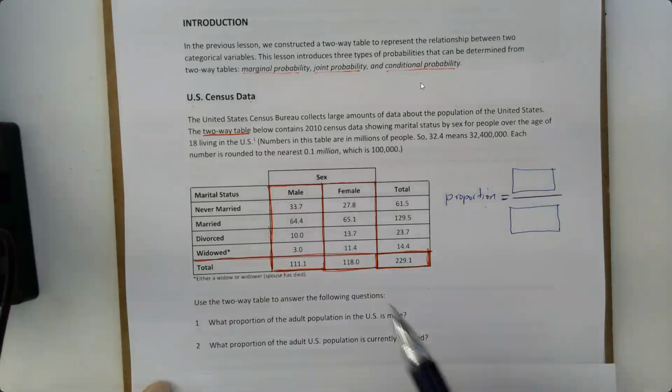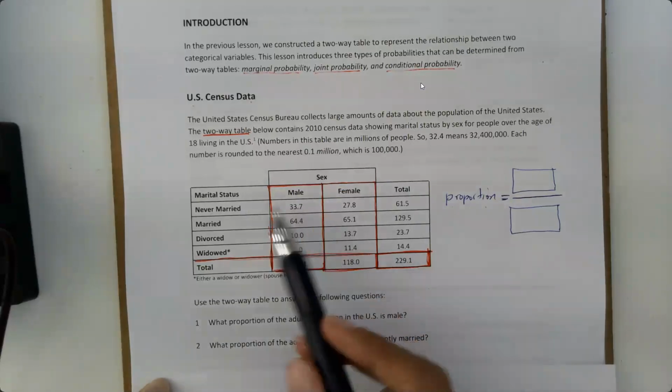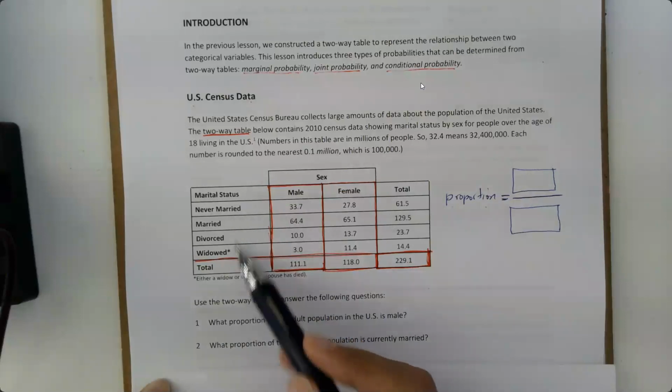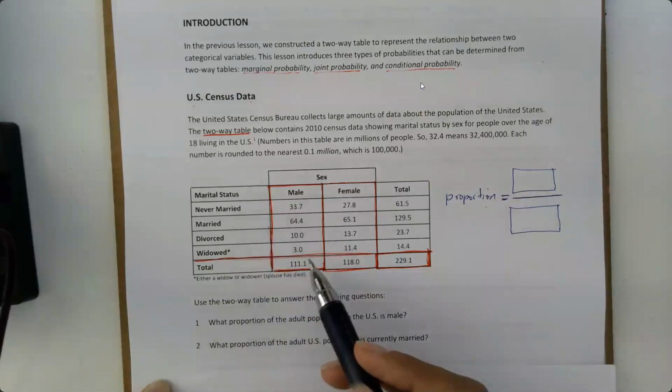Well, okay. So how do we answer question 1? What proportion of the adult population in the US is male? So we have different statuses for male. But in total, how many males do we have?